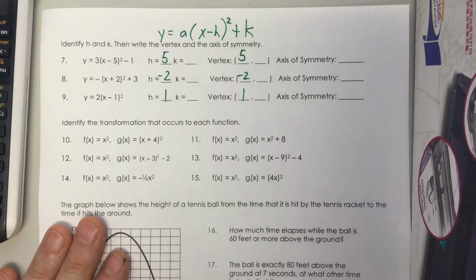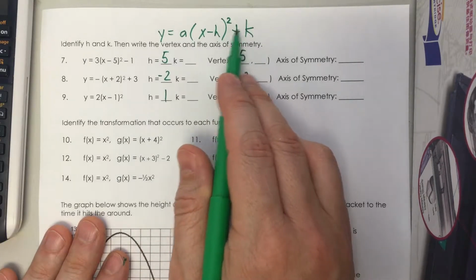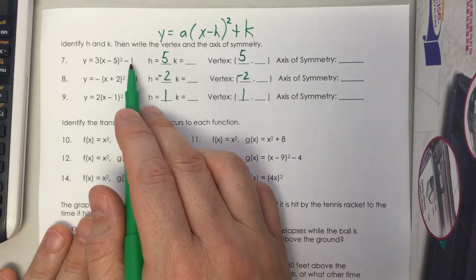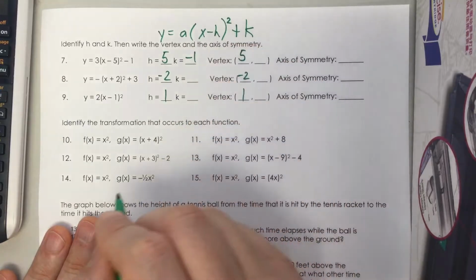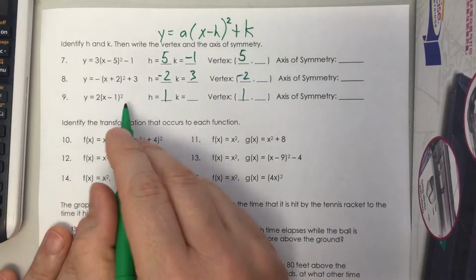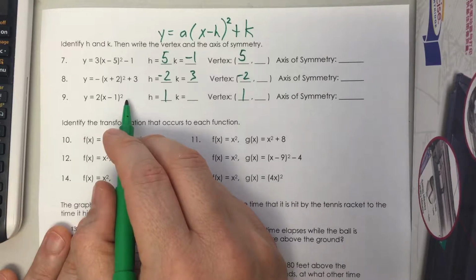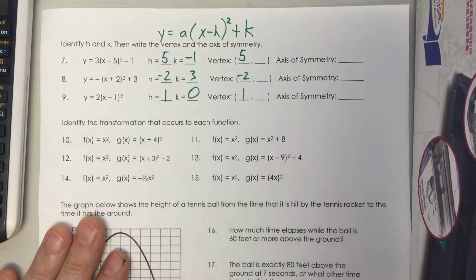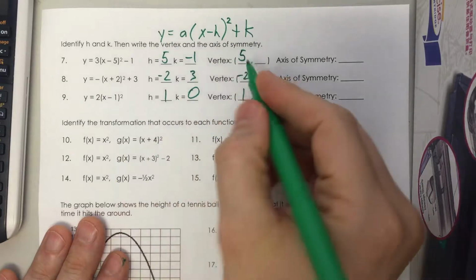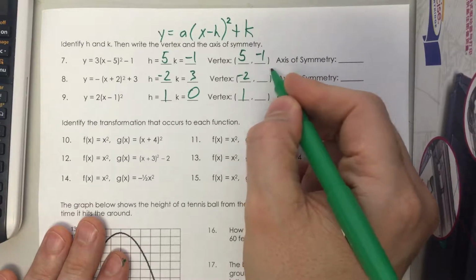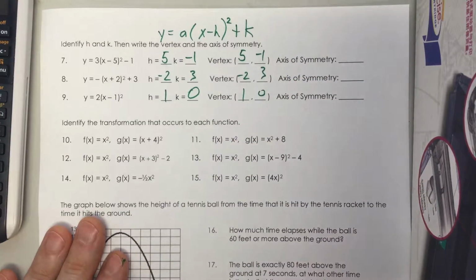Okay, let's find the k value now. The k value involves no sign flipping because there's no negative sign in the equation. So if I have a minus 1 here, that means my k is negative 1. If I have a plus 3 here, it means I have a positive 3. What if I don't have a number? It means the k value is 0. And the k value, as you probably guessed, is the y value of my vertex. Negative 1, 3, and 0.